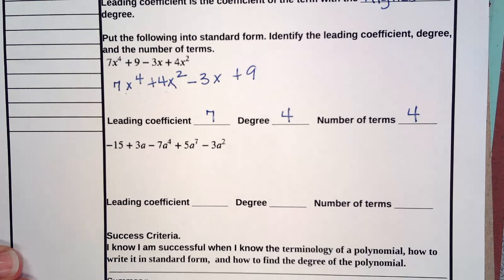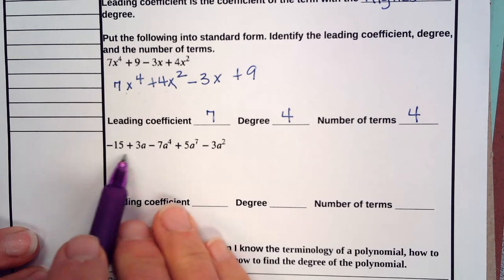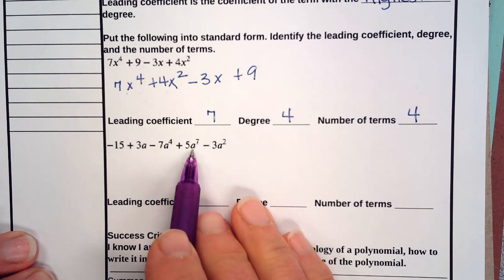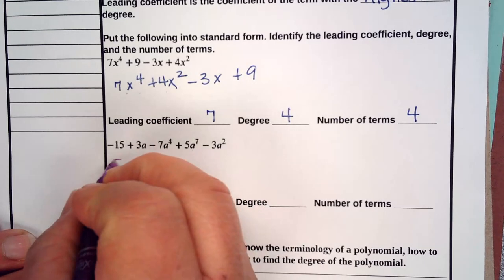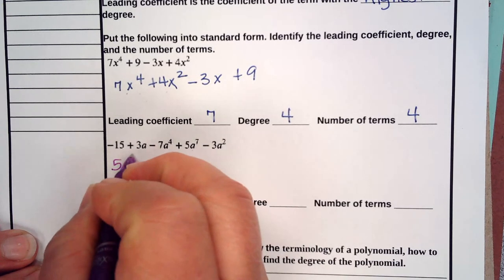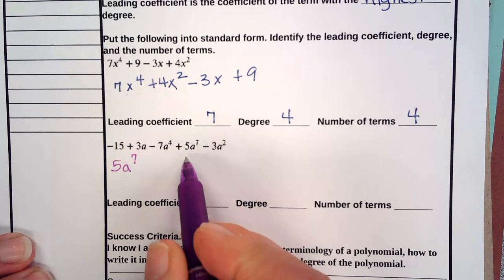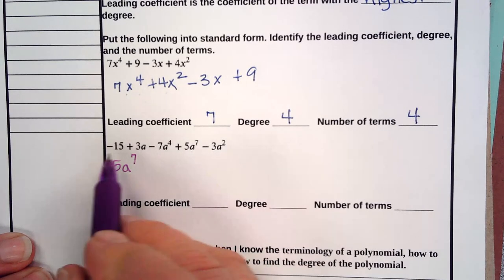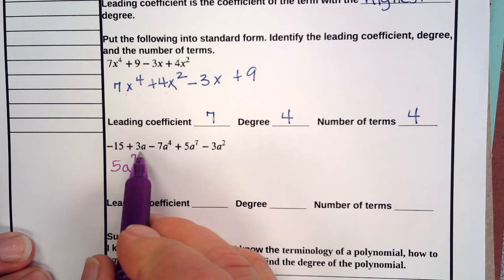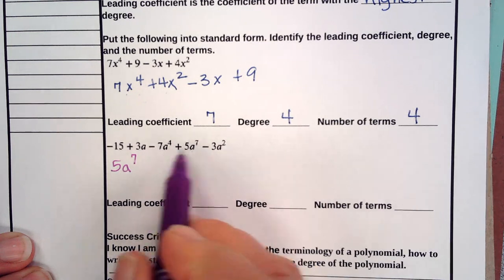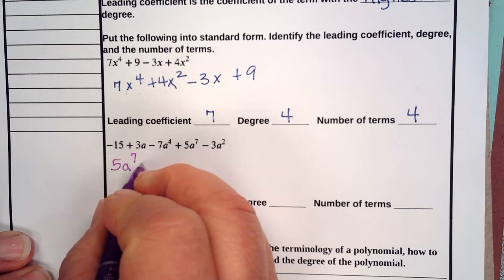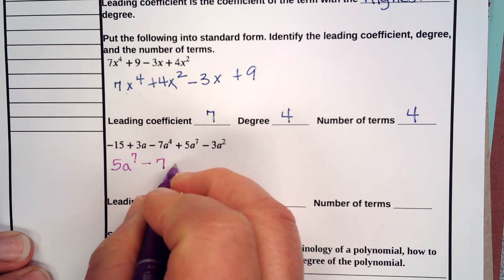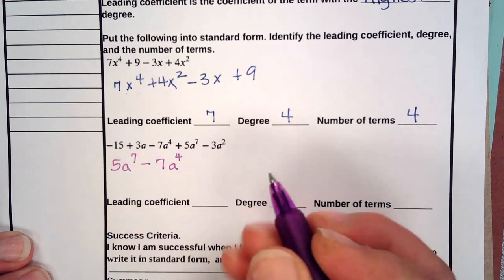Okay, so let's start by rearranging. I'm looking across. a to the 7th is my largest exponent, so this is 5a to the 7th power. Okay, I'm going to go through again. I've got first, fourth, and second. Fourth will be next, so it's minus 7a to the 4th power.